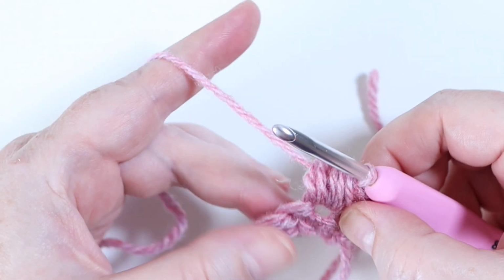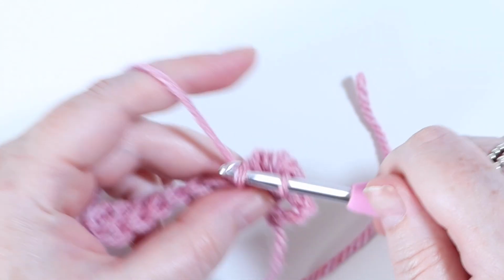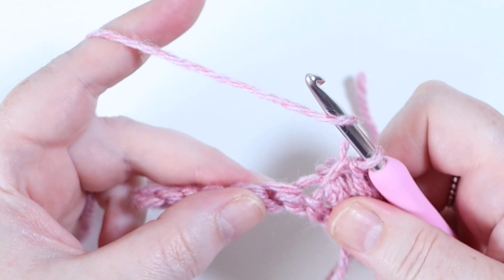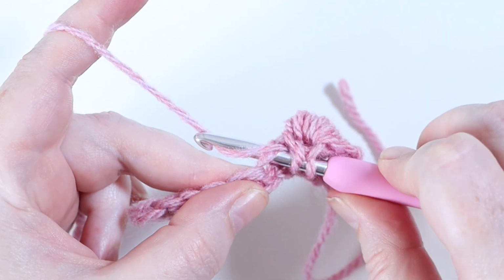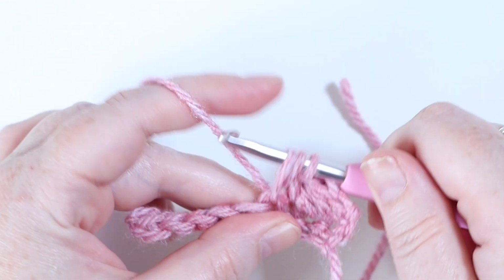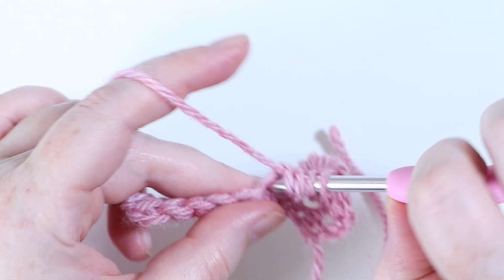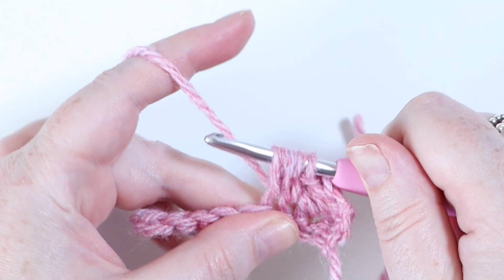So the next stitch along, we're going to pop a double crochet in there. And then let's show you again. So we're going to yarn over, insert our hook into the next stitch, yarn over and pull up a loop. Yarn over again, into the same stitch for the second time and pull up a loop.